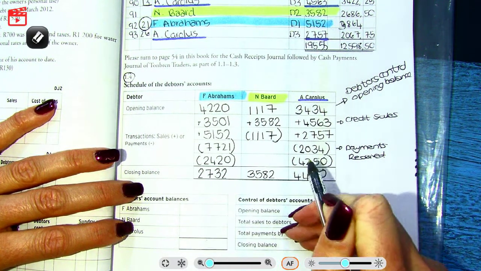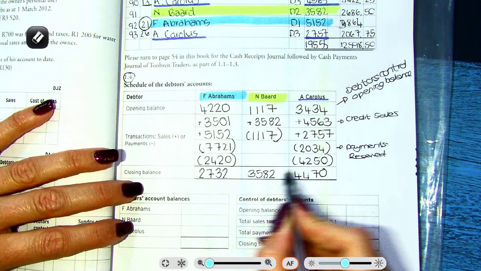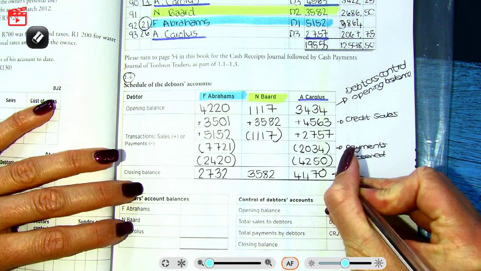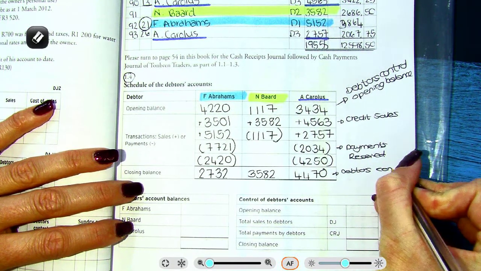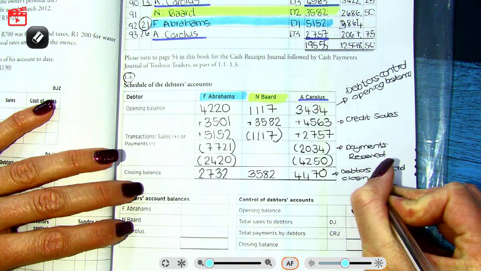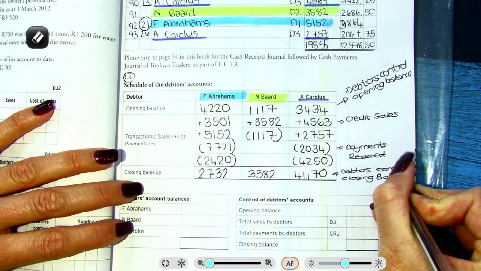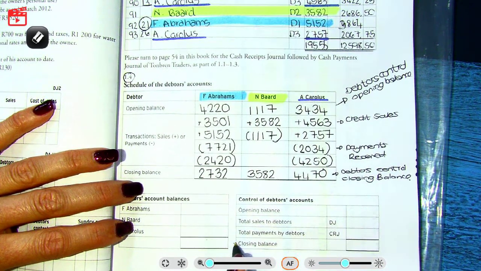And then this would be my debtors control closing balance, so how much my debtors owe me at the end of the month. I want to add those because it should give me this amount.